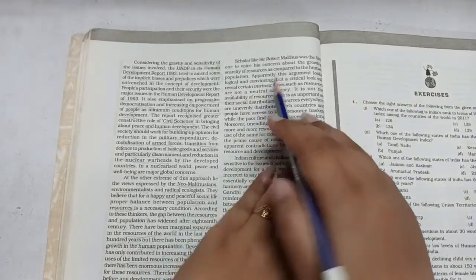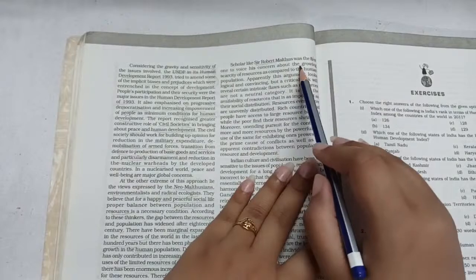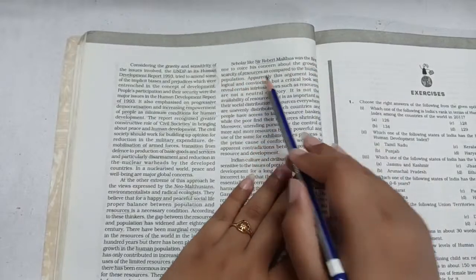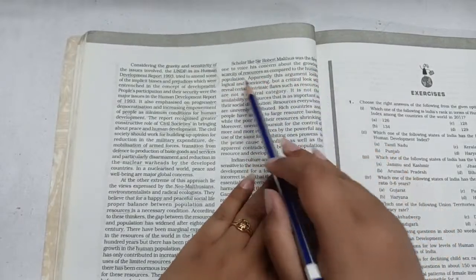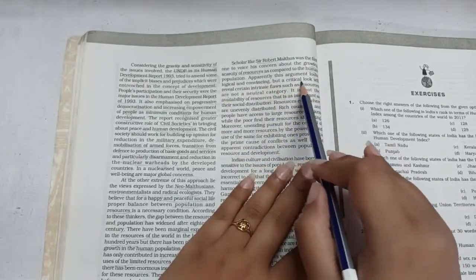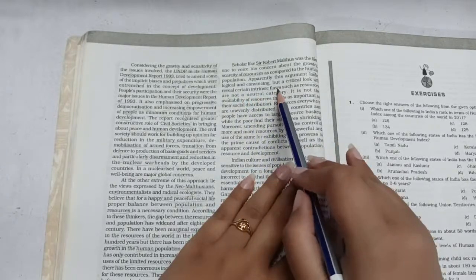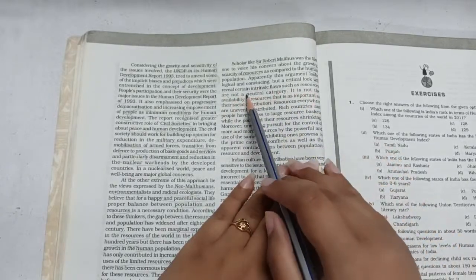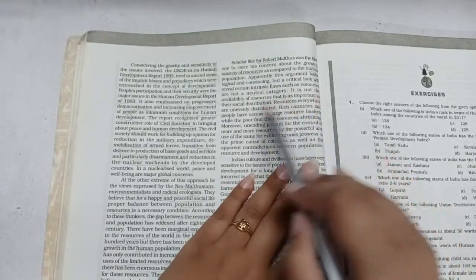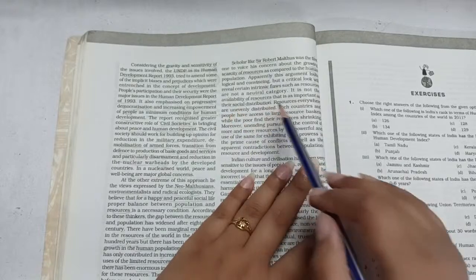Scholars like Sir Robert Malthus were the first to voice concern about the growing scarcity of resources as compared to the human population. Apparently, this argument looks logical and convincing, but a critical look will reveal certain intrinsic flaws, such as resources are not a neutral category. It is not the availability of resources that is as important as their social distribution.